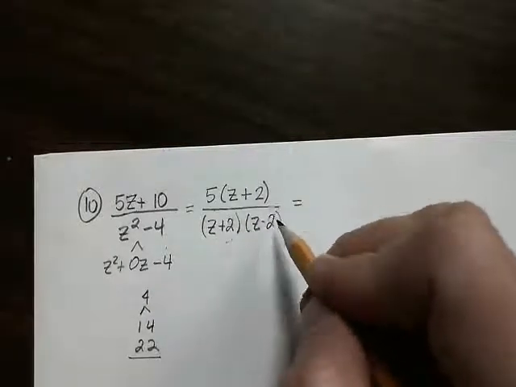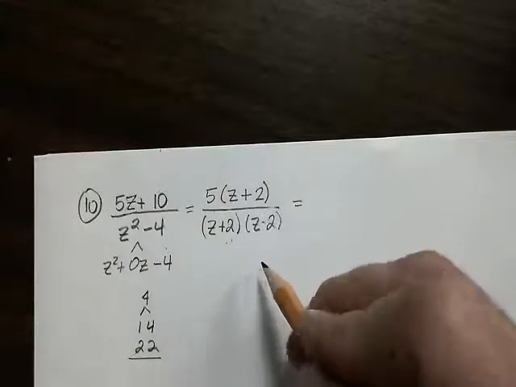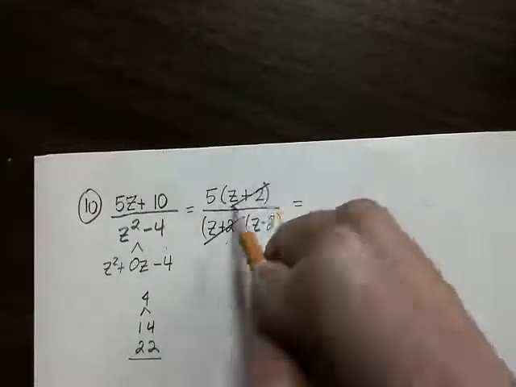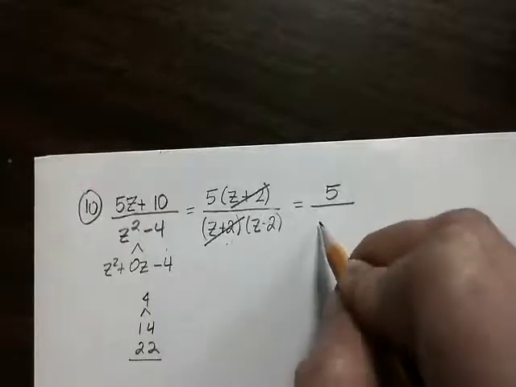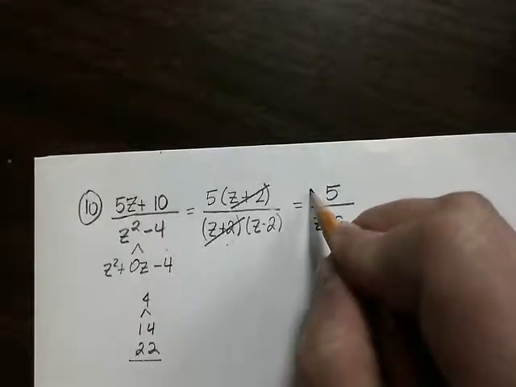Okay, now that I have factored the top and the bottom, now I look for something that I can cancel, and I can cancel z plus 2. So that means this is 5 over z minus 2.